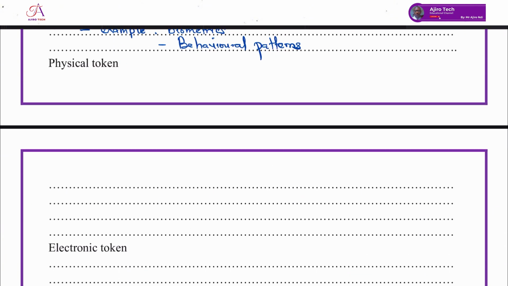Physical token is seen as what? A form of authentication in the form of a physical or solid object.